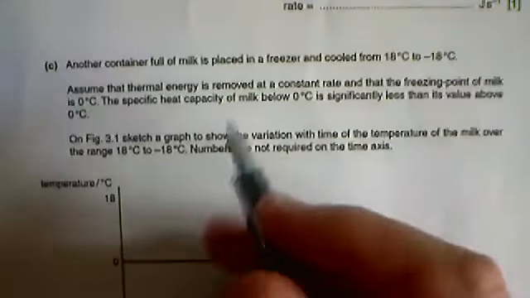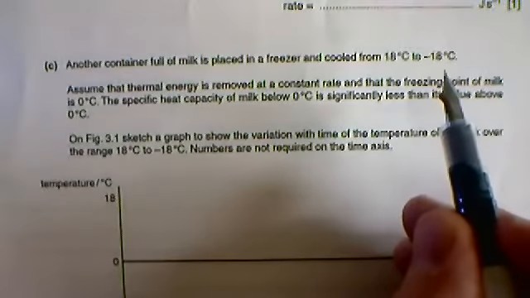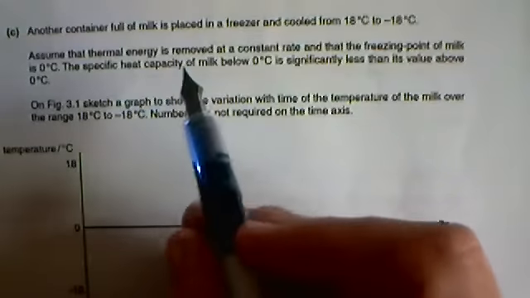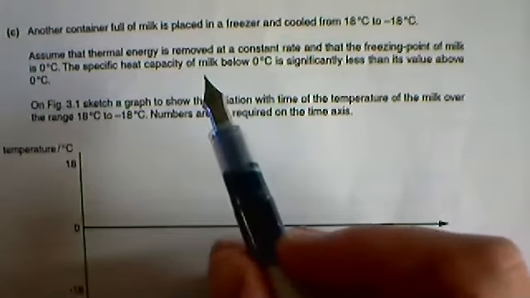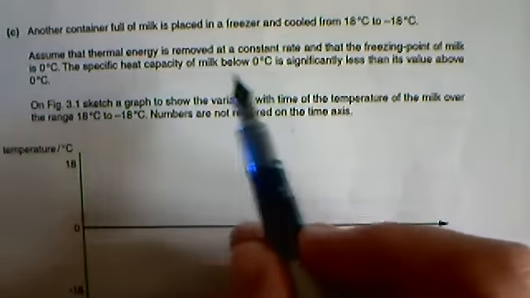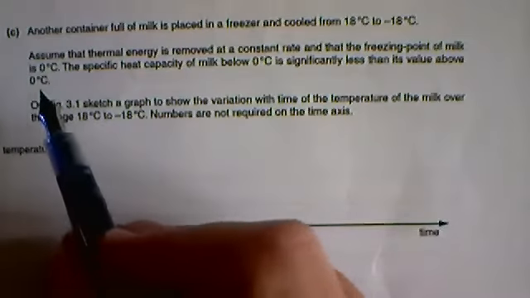And then finally, we've got another container full of milk. It's placed in the freezer and cooled again, but this time it's cooled down to minus 18, so it's going to freeze. Assume the thermal energy is removed at a constant rate, and the freezing point of milk is around 0. The specific heat capacity of the milk below 0 is significantly less than its value above 0.